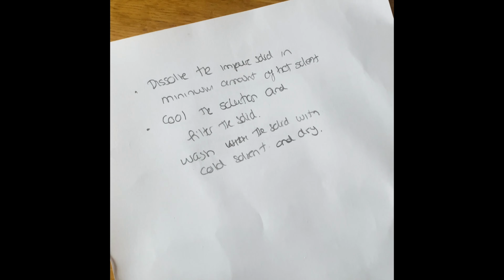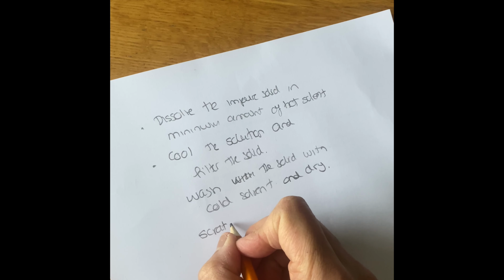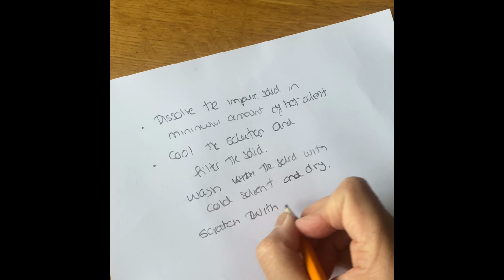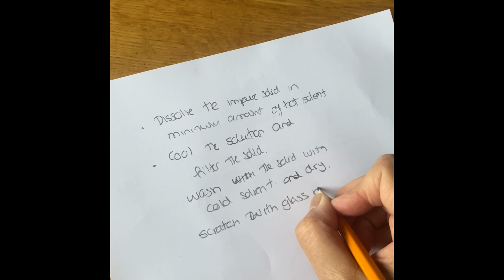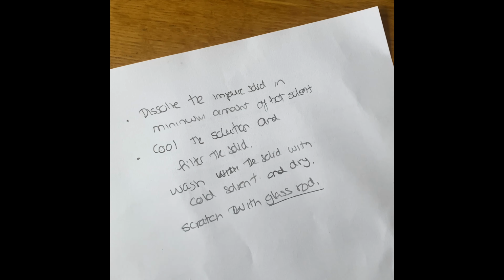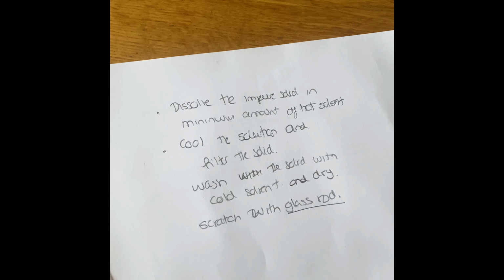If you want to create crystals, you can scratch with a glass rod. This encourages the crystals to form quicker, or it helps the crystals to form. And that will be the part on purification. Okay, I hope that was helpful.